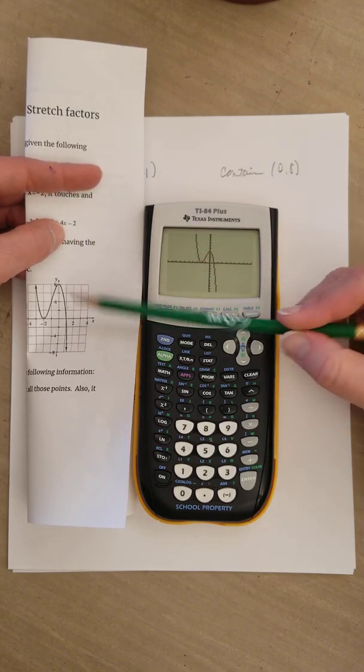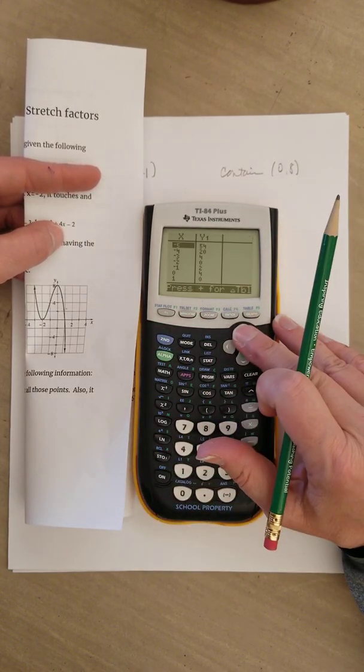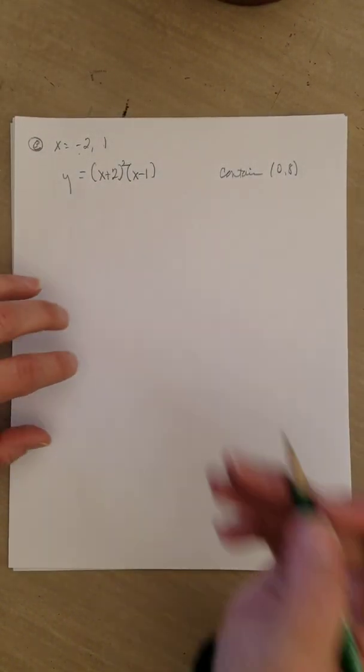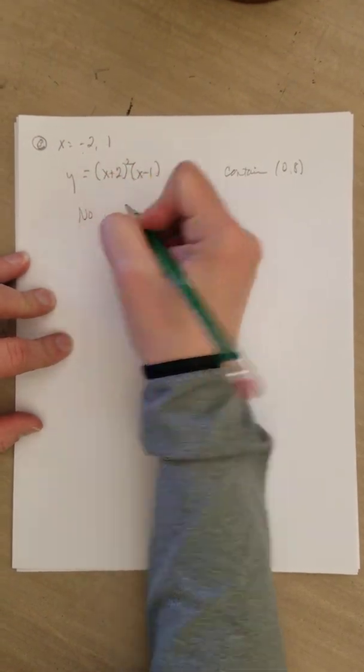Now the question is, does it contain 0, 8? No, it doesn't. That's 0, 4. So, is it enough to have the x-intercepts? No. You need another point.